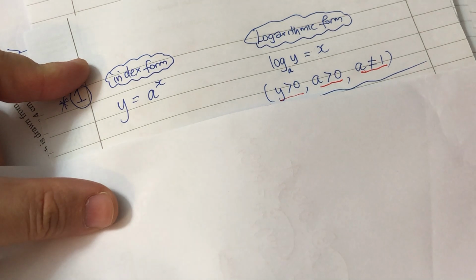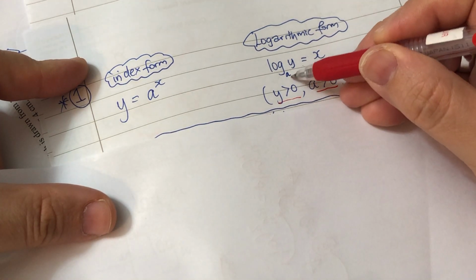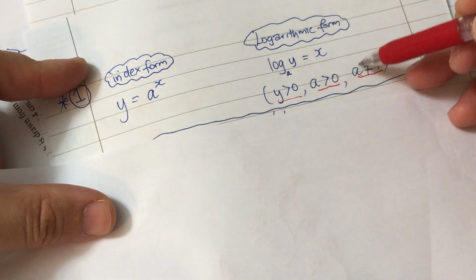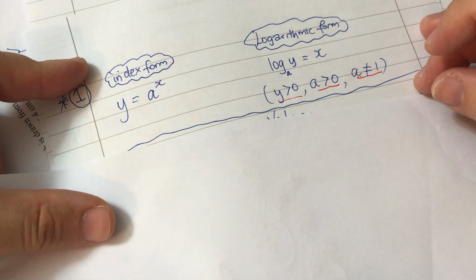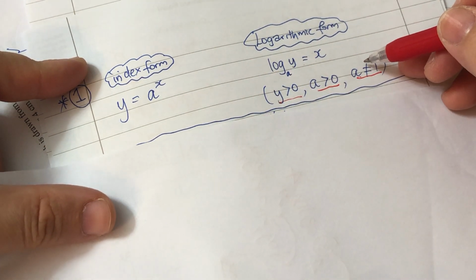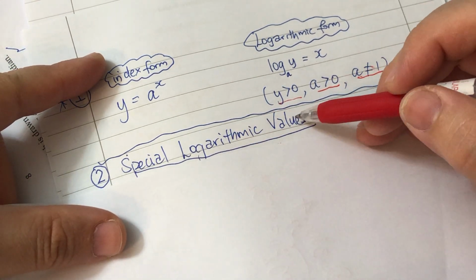We also discussed just now, you can go back to the video, that the base cannot be 1. So this is the definition. You must know this because later we will learn the log graph also.